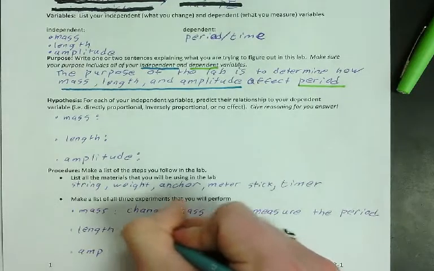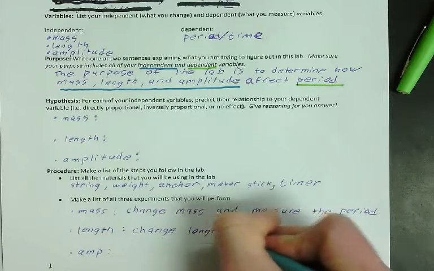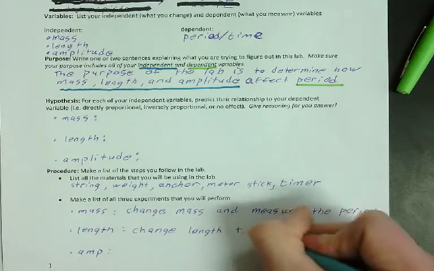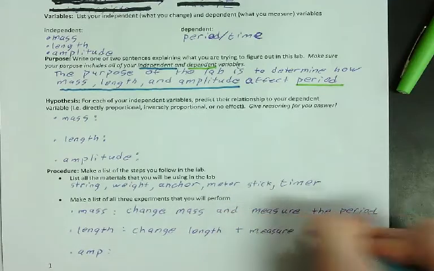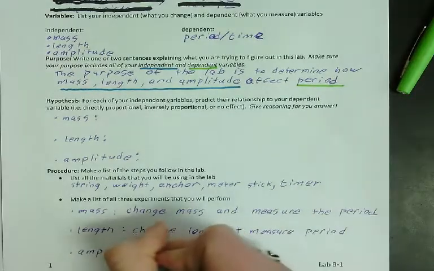Same thing here, change length. And change amplitude.